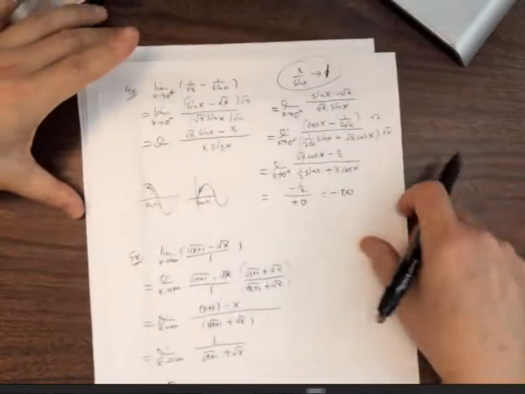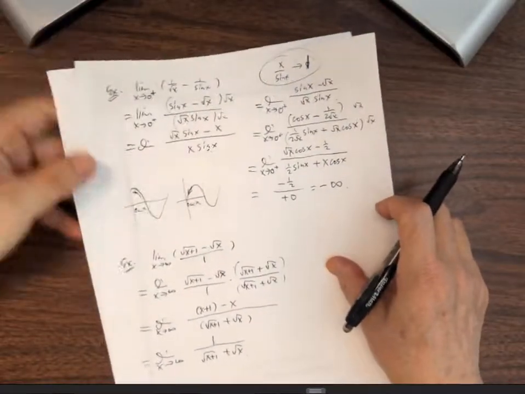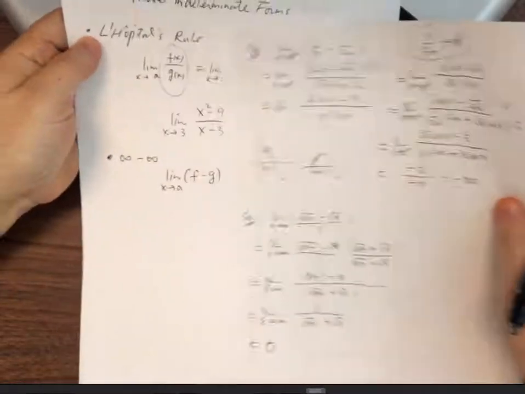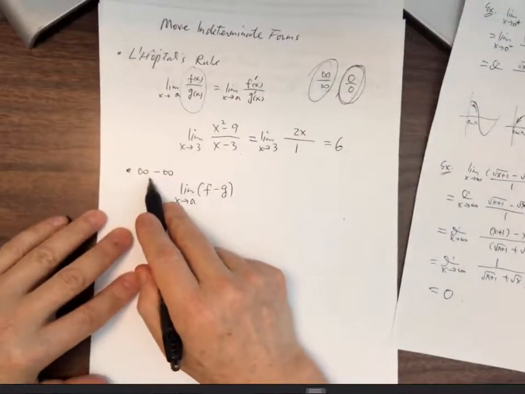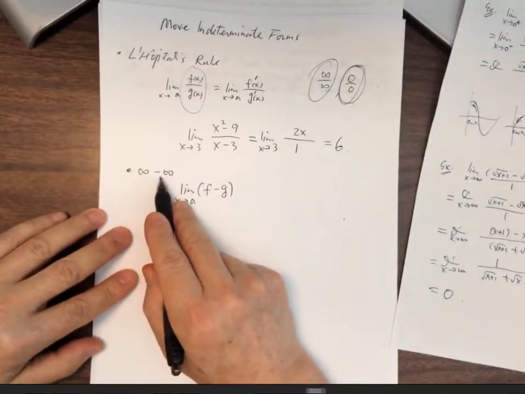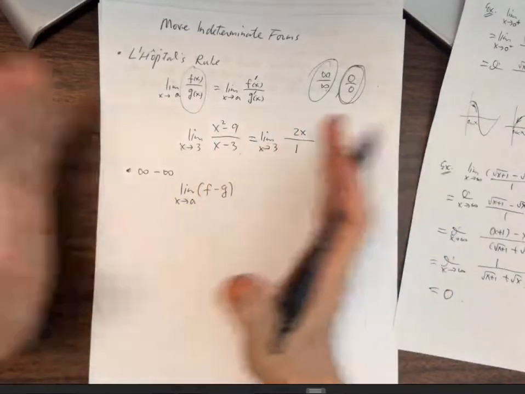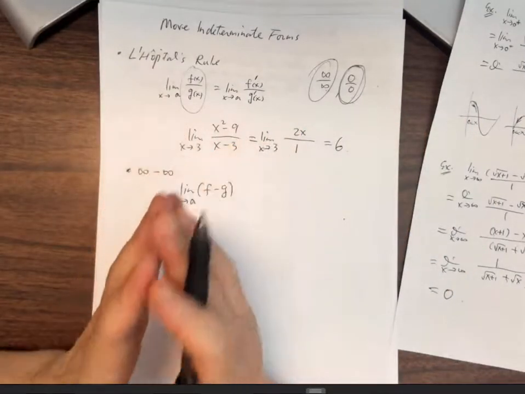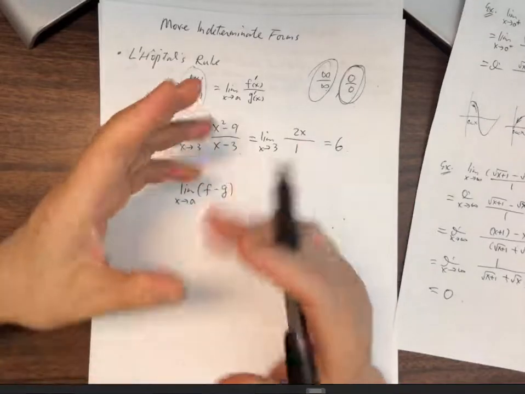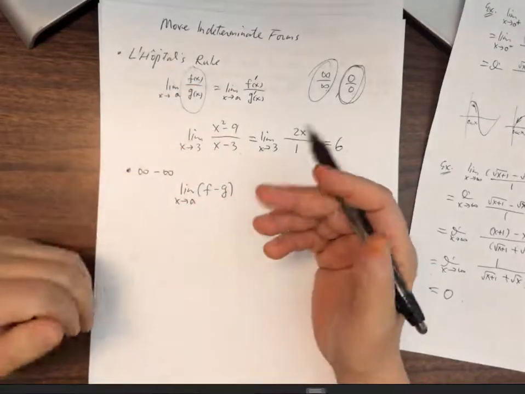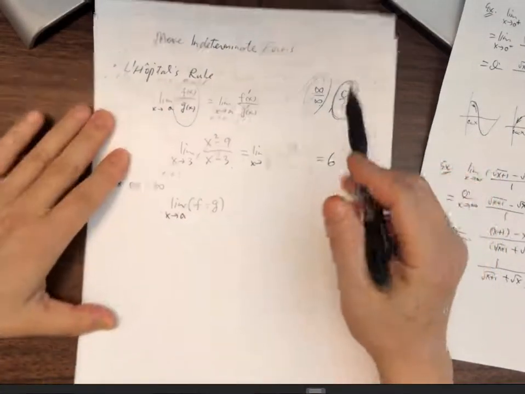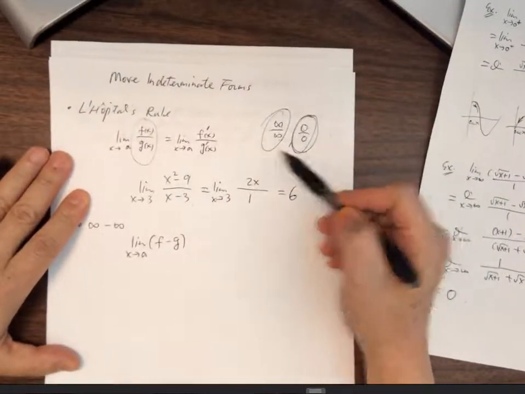So these are the indeterminate forms in the form of infinity minus infinity. You always have to combine into a single fraction no matter what. Once you come up with a fraction, if it's an indeterminate form like this, apply L'Hopital's rule.